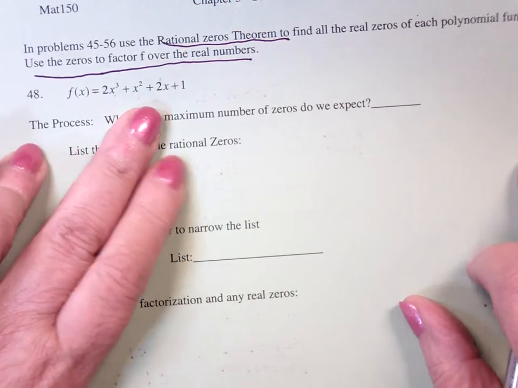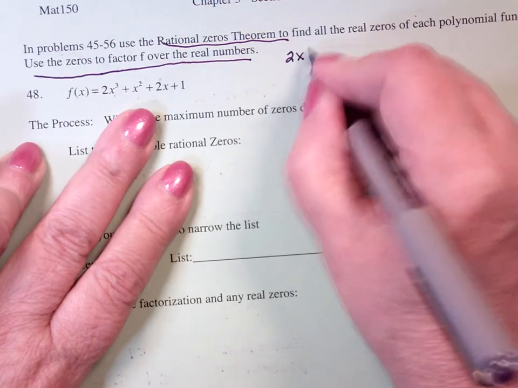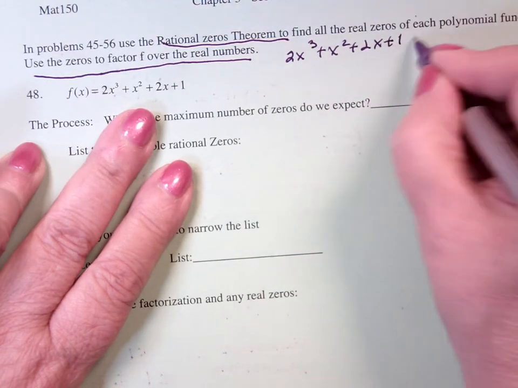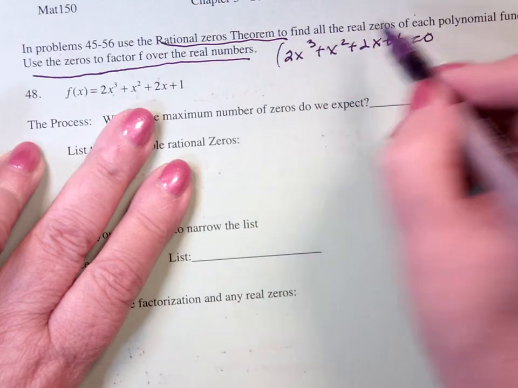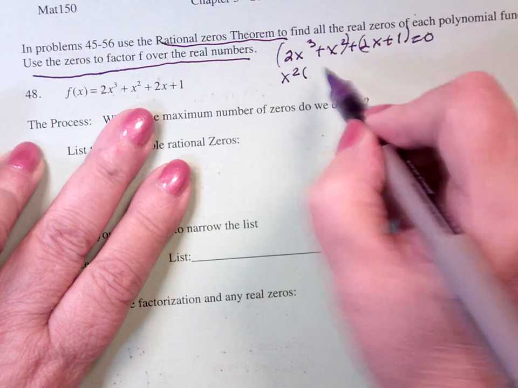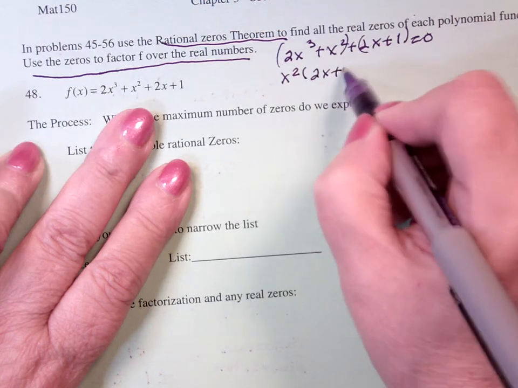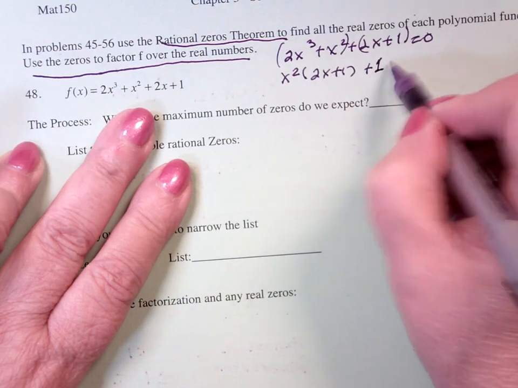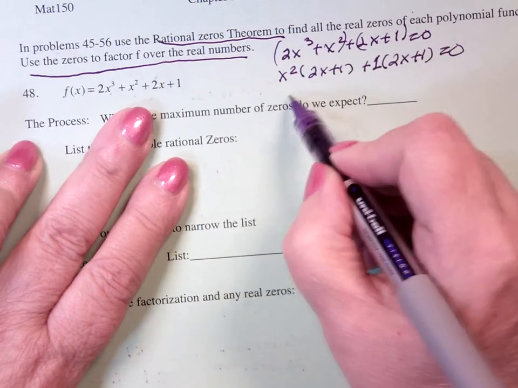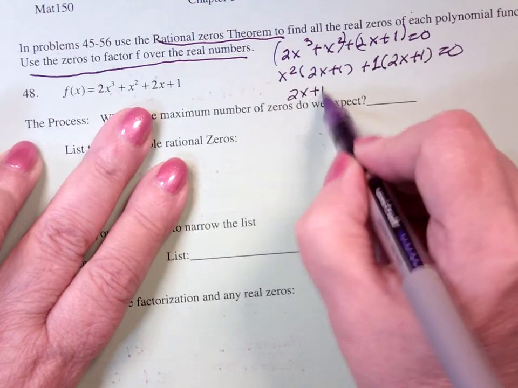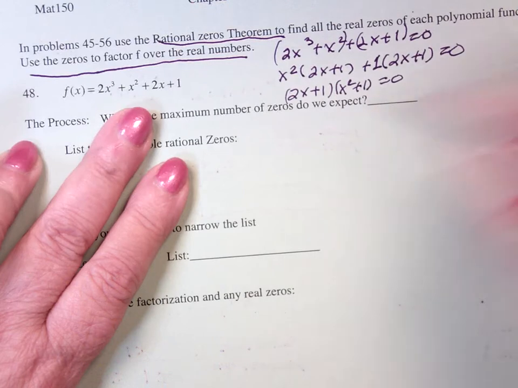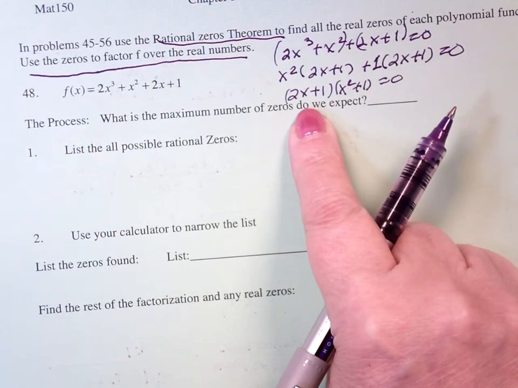So I could factor it by grouping. If I were to take 2x cubed plus x squared plus 2x plus 1 equals 0, I can group the first two, the last two. Greatest common factor is x squared. This is 2x plus 1 plus greatest common factor is 1. 2x plus 1 equals 0. So this factors into 2x plus 1 times x squared plus 1 equals 0. My only rational root is negative 1/2.